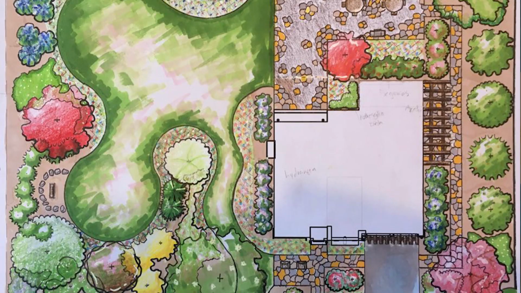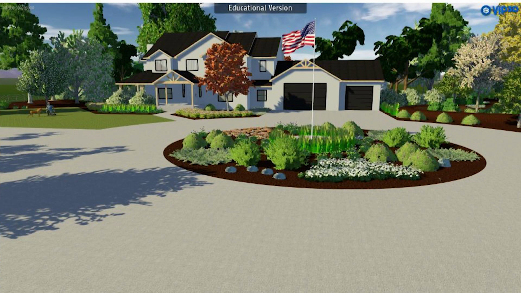If you're ready to transform your outdoor spaces, then you've clicked on the right video. In our previous video, we covered all 7 steps of the landscape design process. Today we're going to be diving deeper into the first 2 crucial steps: conducting a family needs analysis, creating a precise base map. First, we'll dive into the family needs analysis.